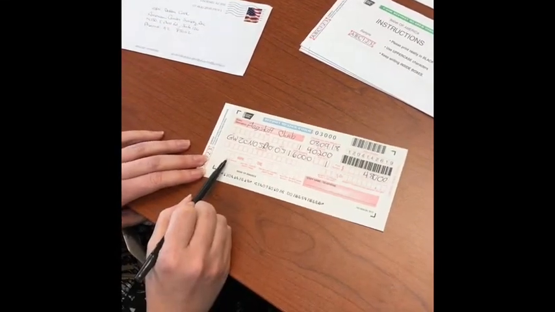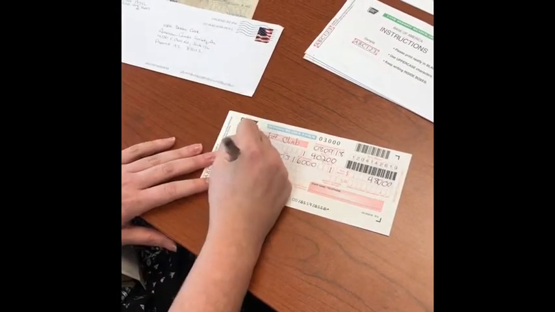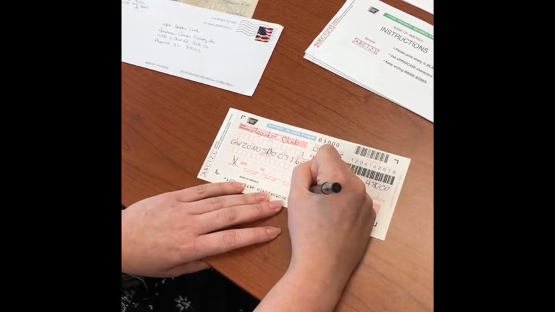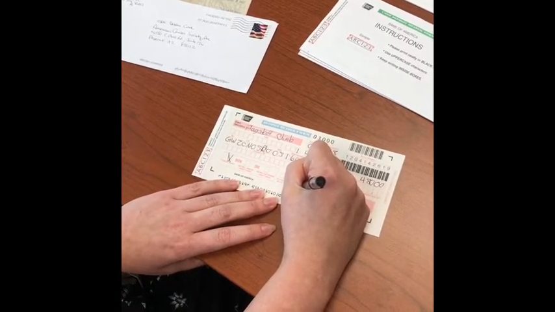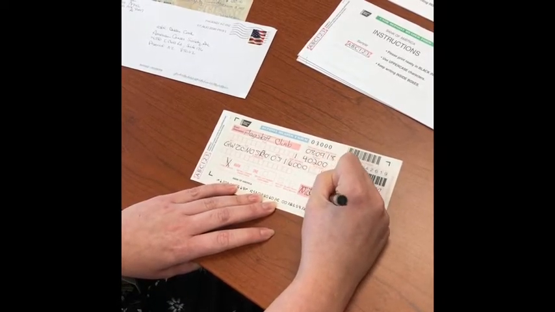Then you're going to tell us if this is going to be a check or a credit card. We see right here that it is clearly a check. And then you need to put your name and telephone number and make sure that you print so that it's easily readable.